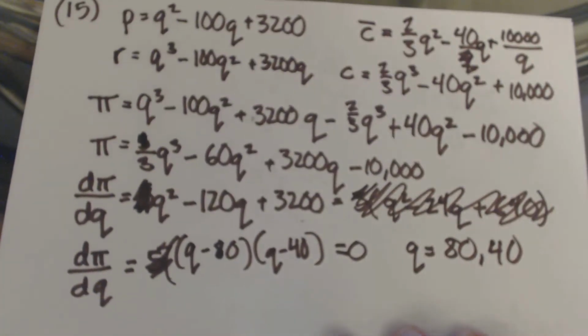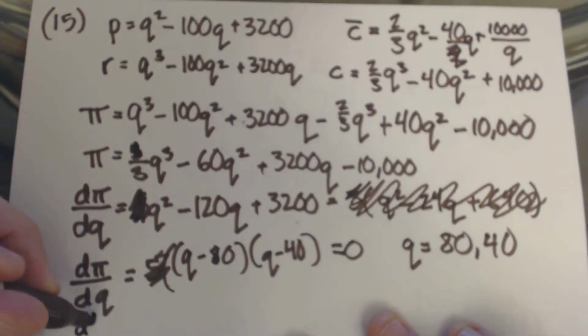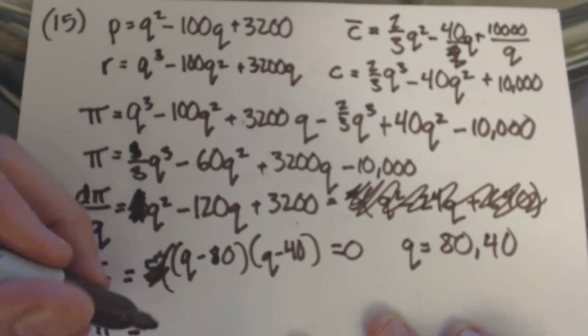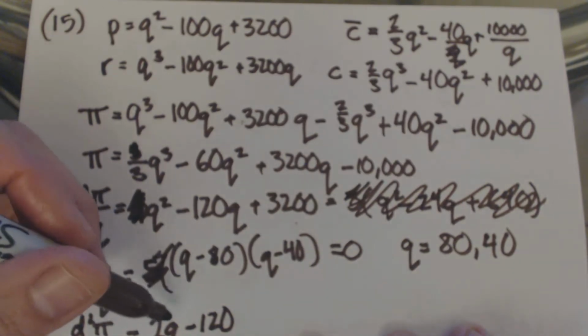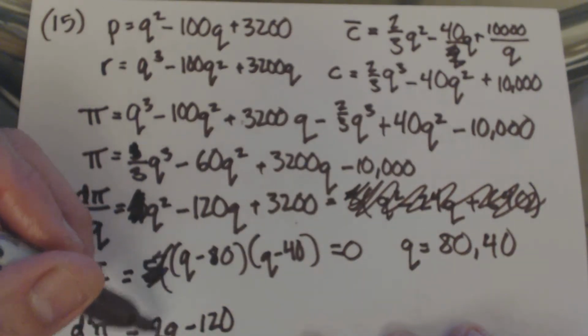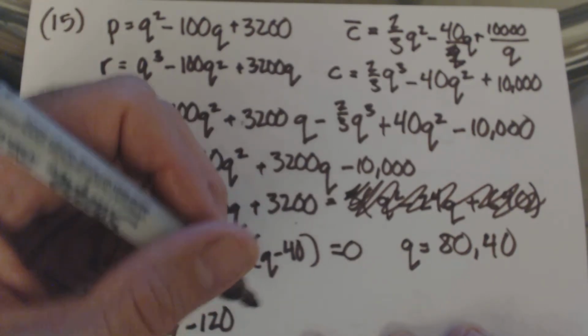So now we need to see what our second derivative is at each of these values in order to identify the maximum. So let's take the second derivative. d2 pi over dq2 is going to equal 2Q minus 120. If we plug in 80 for Q, we're going to get 160 minus 120, which gives us a positive value.